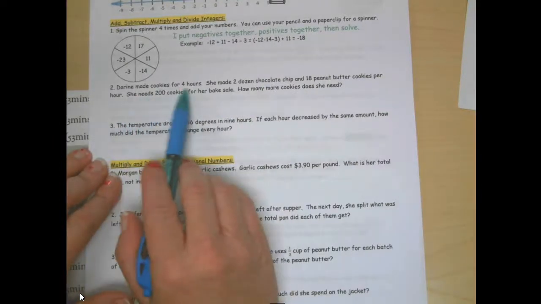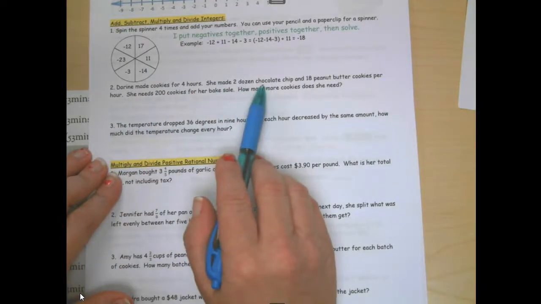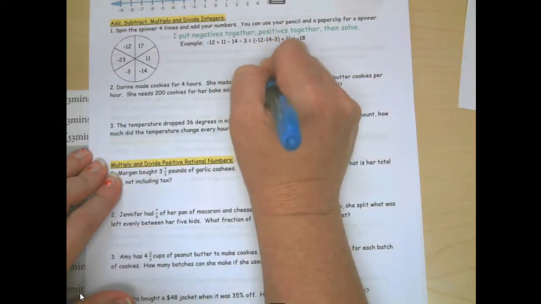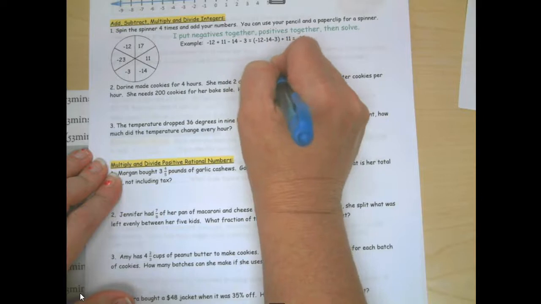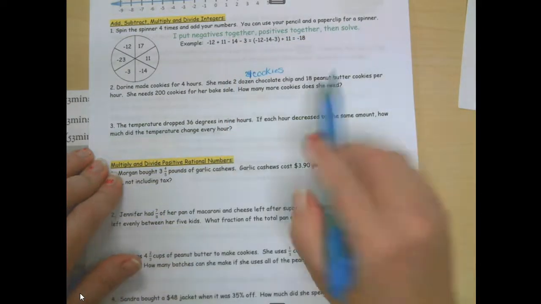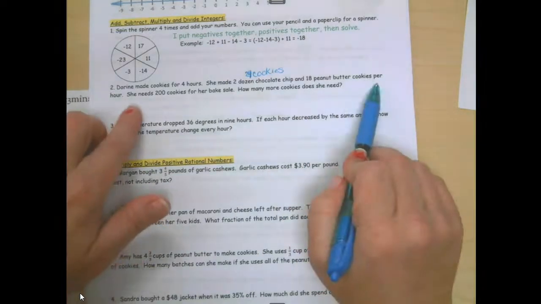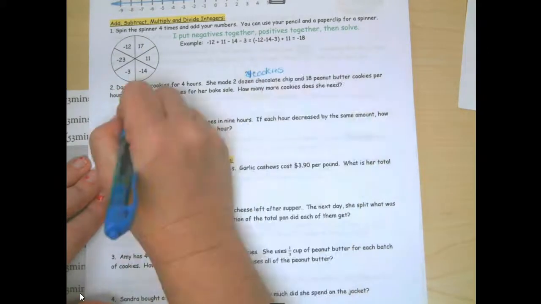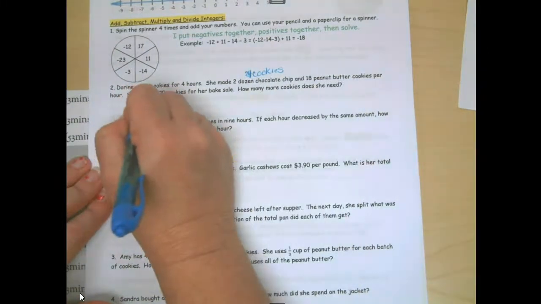Doreen made cookies for 4 hours. She made 2 dozen chocolate chip, which is 24 cookies, because there's 12 in a dozen, and 18 peanut butter cookies. She needs 200 cookies. So how many cookies does she have now? 24 plus 18.